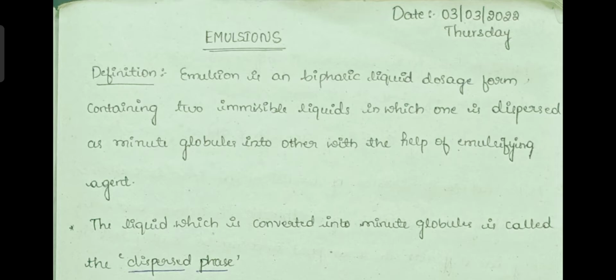The phase that is dispersed as minute globules is called the dispersed phase, and the phase in which it is dispersed is called the continuous phase. We use an emulsifying agent for this. The liquid which is converted into minute globules is called the dispersed phase, and the liquid in which the globules are dispersed is called the continuous phase. Simply speaking, the liquid present as minute globules is the dispersed phase, and the liquid added in the larger quantity is called the continuous phase.